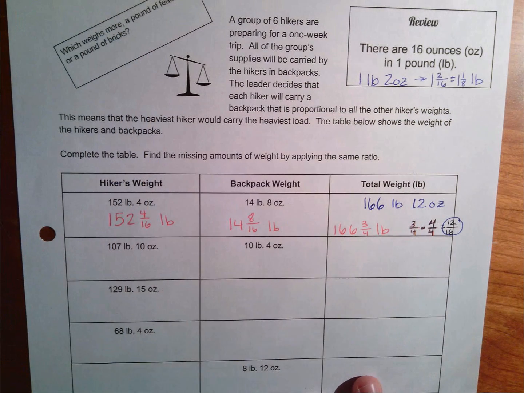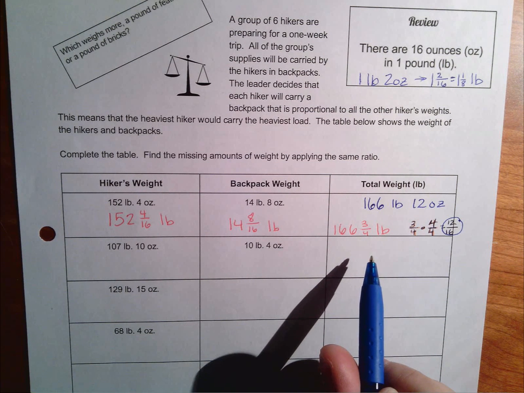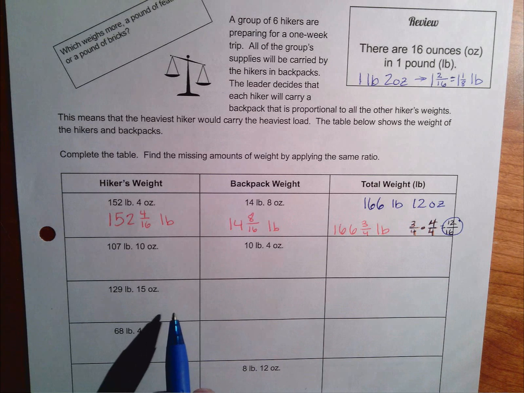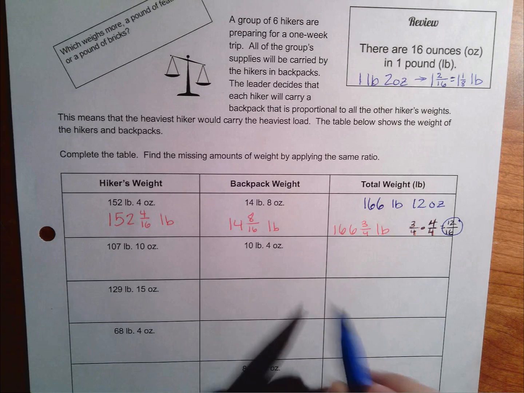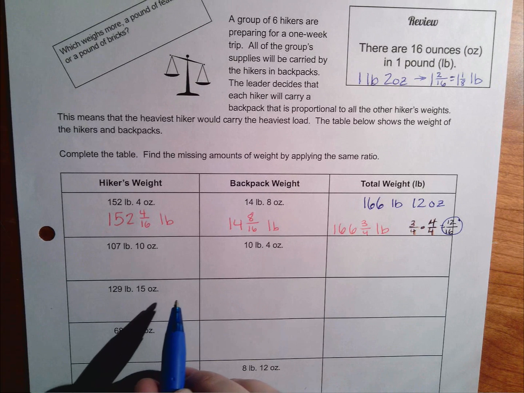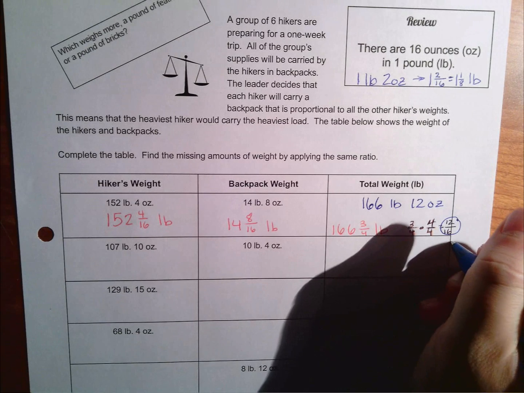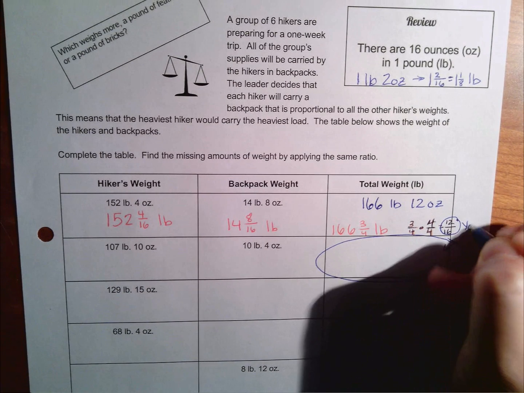Okay, so you can figure out this next one on your own. I won't figure that one out for you. It's just adding. The tricky part is when we get down here to the hiker's weight and the backpack weight. All right, now we just have one value and we need to figure out another. So we need to figure out a constant of proportionality. So as a reminder, you do this, you don't need me.